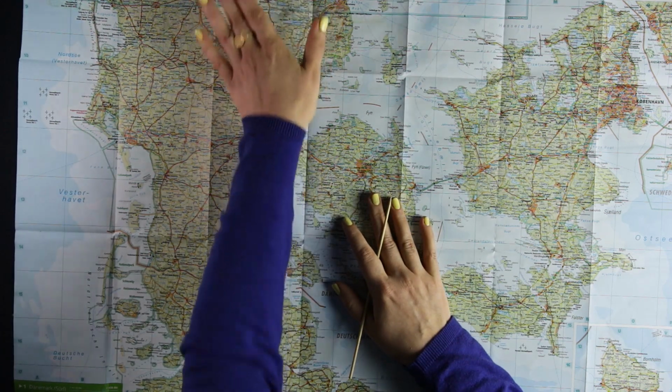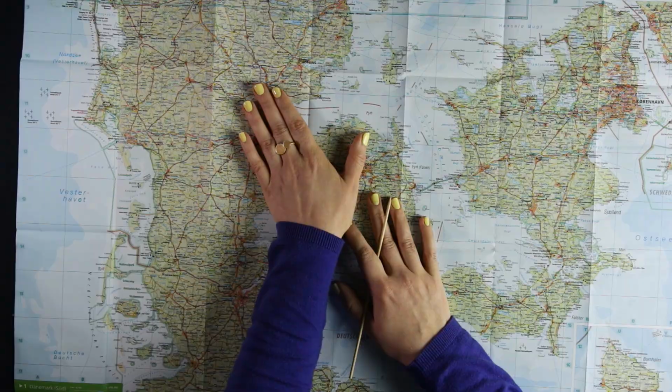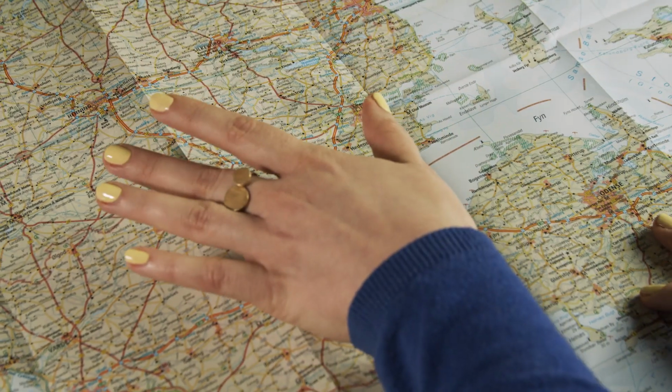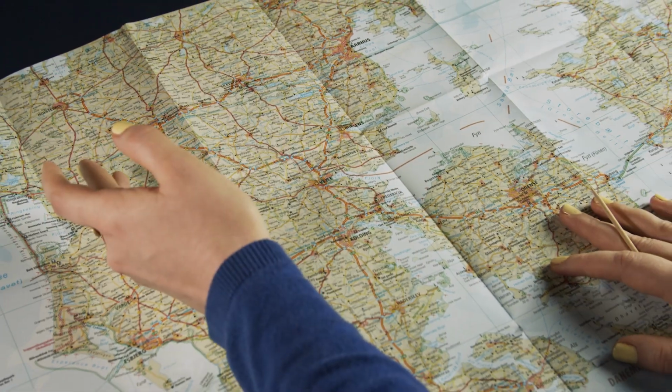Norway, however, stayed with Denmark, and Norway at the time also ruled over the Faroe Islands and Greenland.